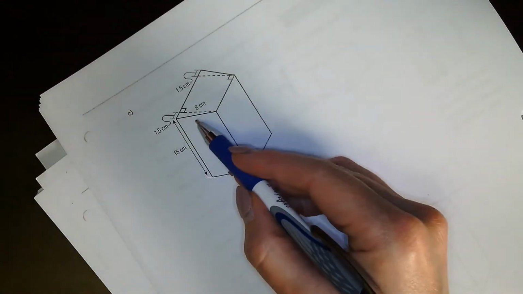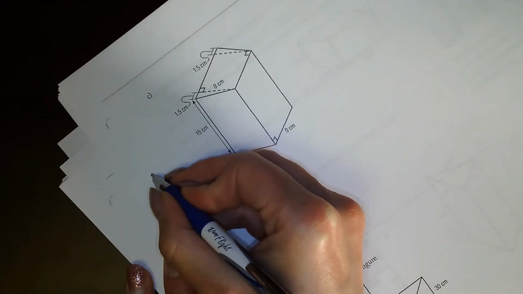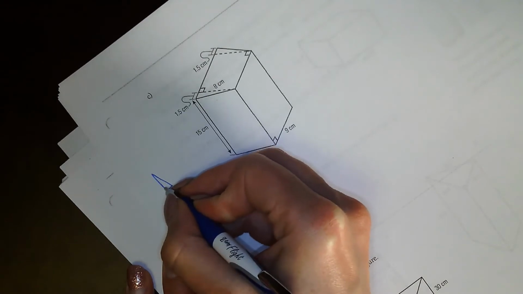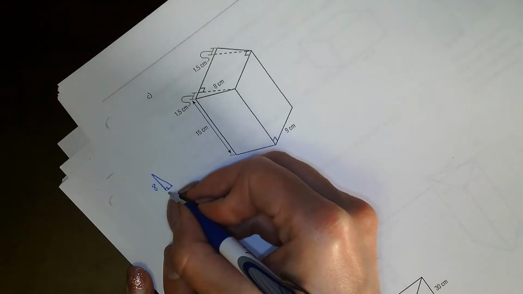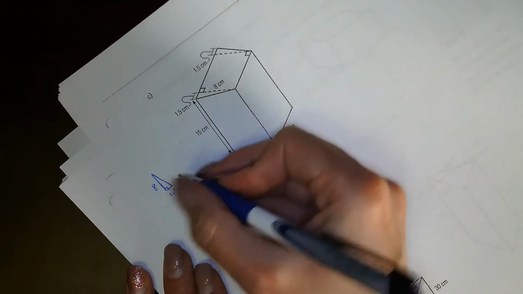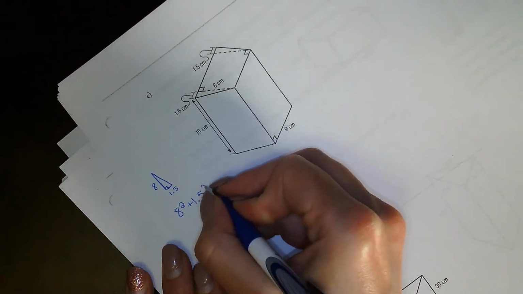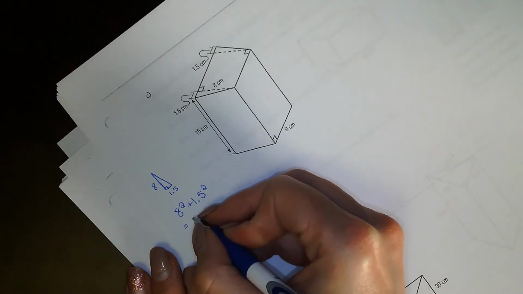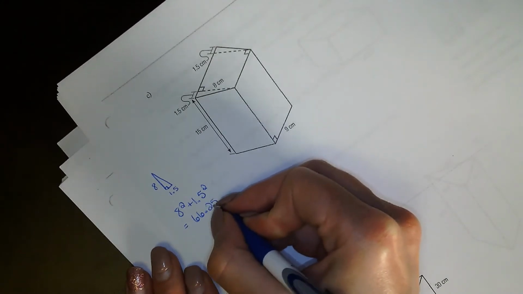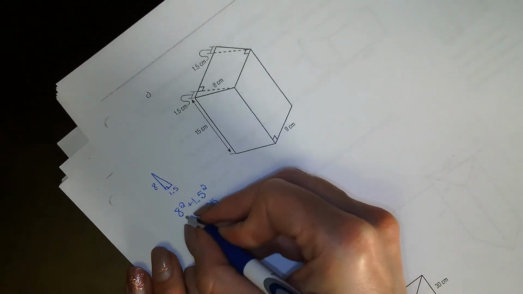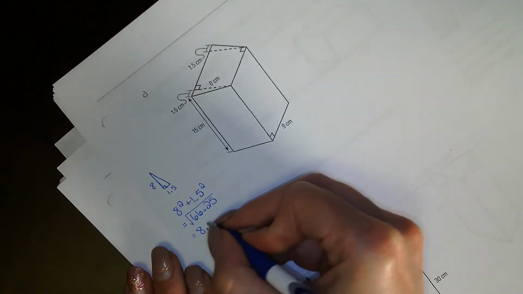In order to calculate this side length, I'm going to go over to the side here, recognize that I have a right triangle with a right angle, and my height of that right triangle is 8, and that little bottom is 1.5. If I use the Pythagorean theorem, 8 squared plus 1.5 squared, I get 66.25. Not quite done. I do need to square root that, and when I do, I get approximately 8.14.